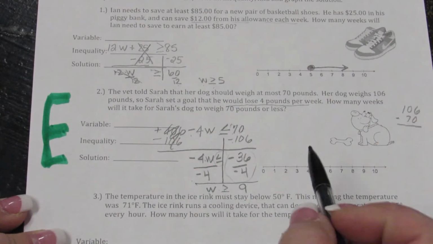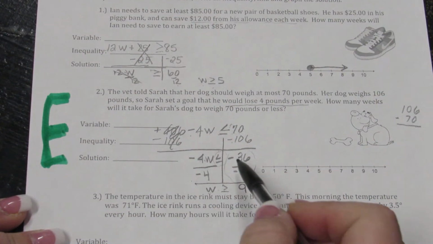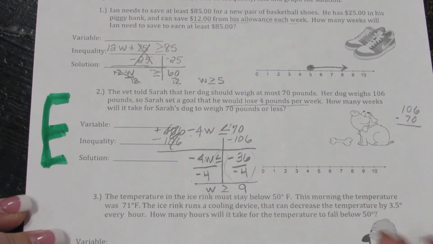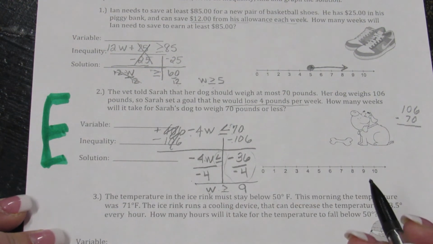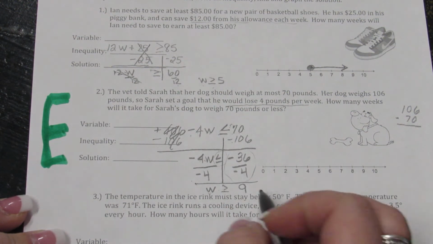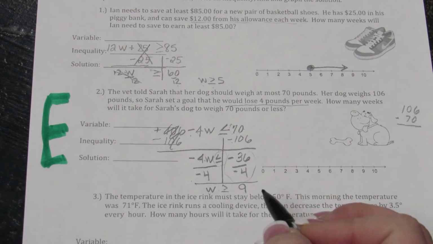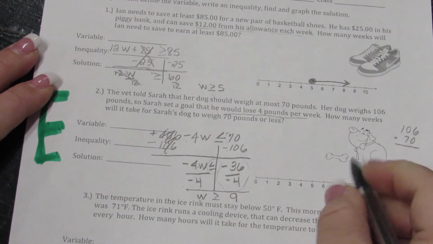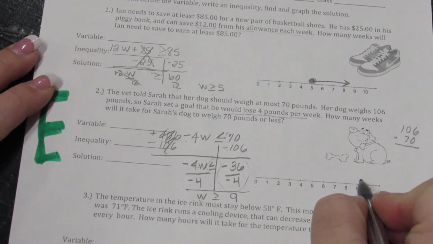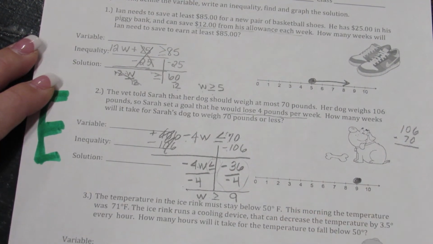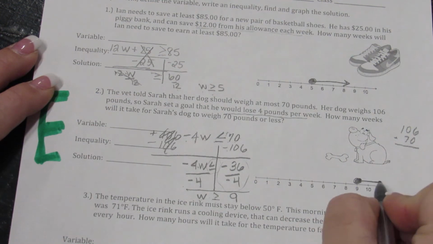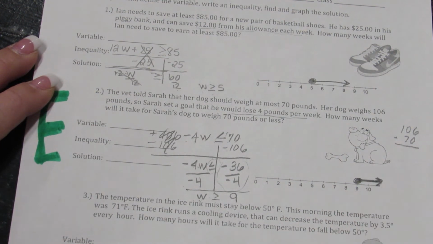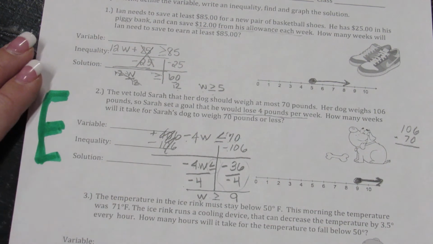Is it okay for my dog to lose more than 9 weeks worth of weight? Yeah, that makes sense. But it doesn't make sense that you can only lose less than that. So I'm going to put a closed dot because it can take me 9 weeks. It could take me more than 9 weeks to graph the solution.